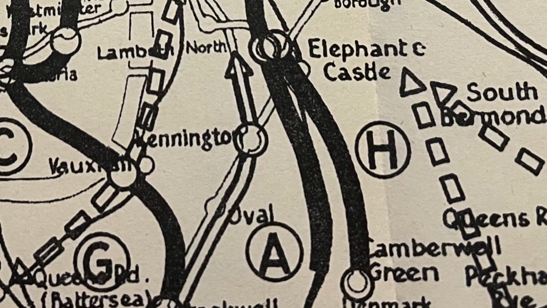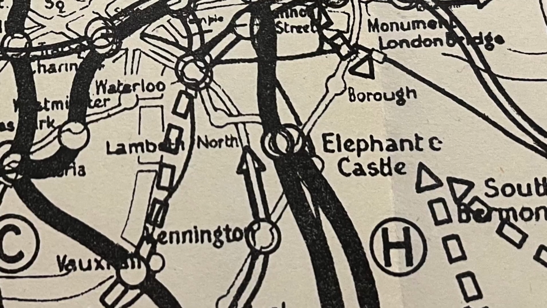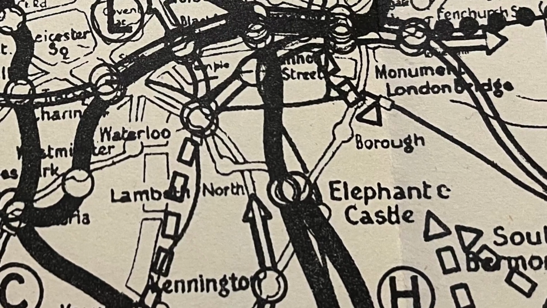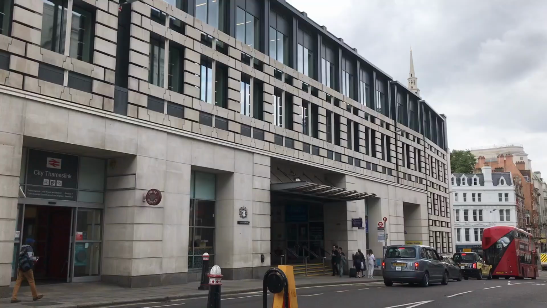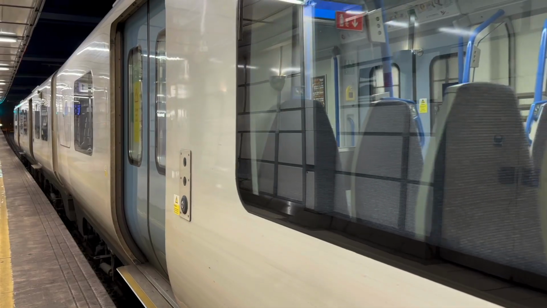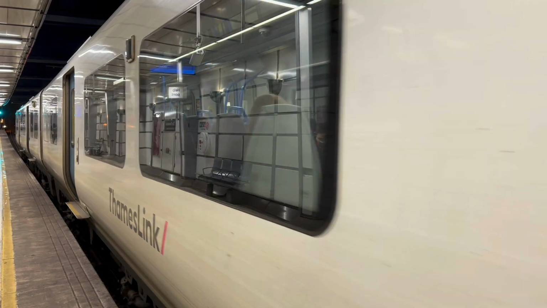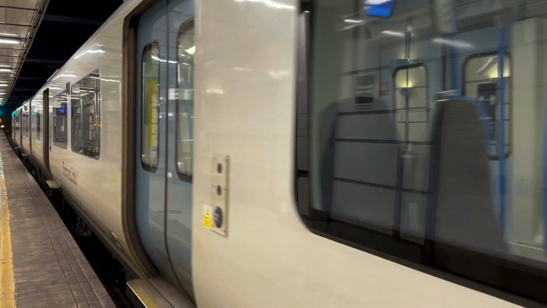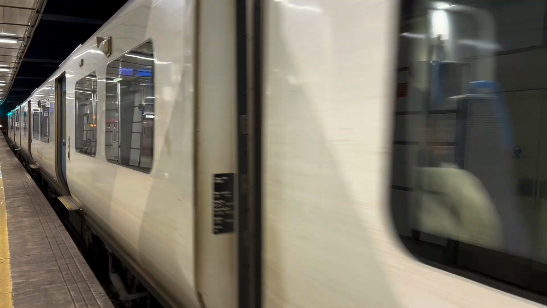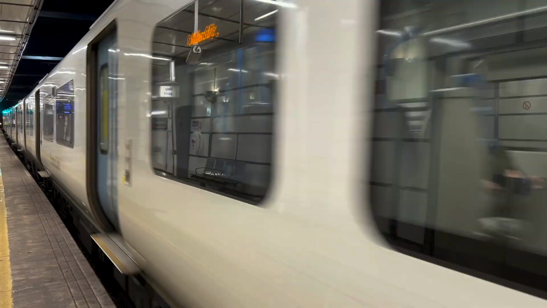The first station would be Elephant and Castle, where there would be interchange with the Bakerloo and Northern lines. Next, Ludgate Circus, which would have been the approximate location of City Thameslink. Here there would have been interchange with Route D. I don't want to go into too much detail here, but that would have been a tube line from Liverpool Street to Yeading Lane. And that sounds like an excuse for another video.